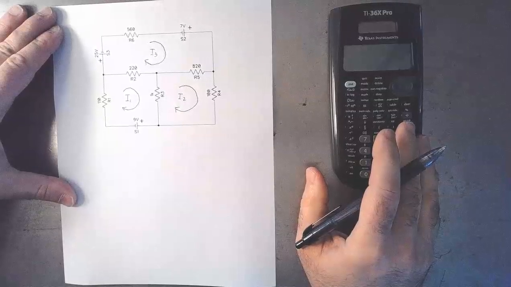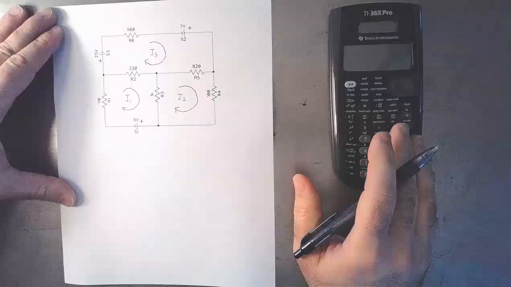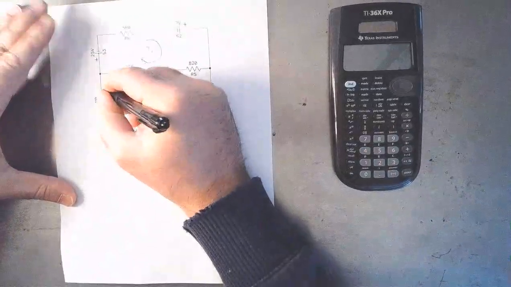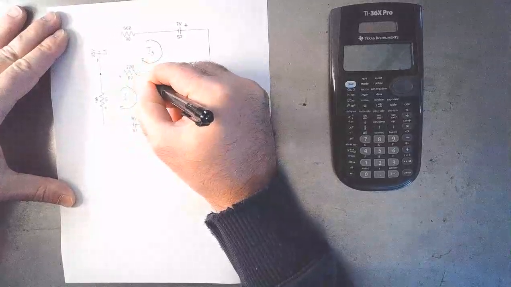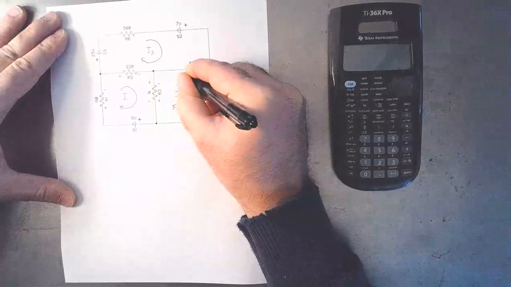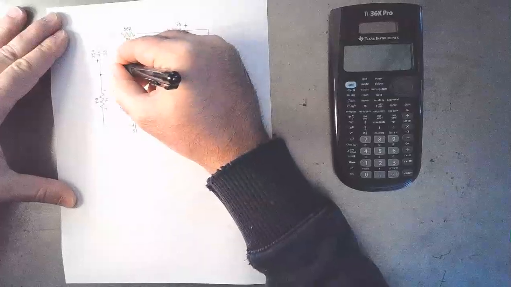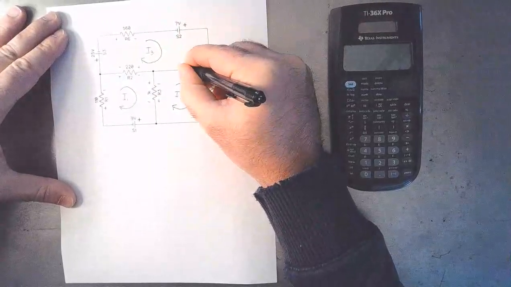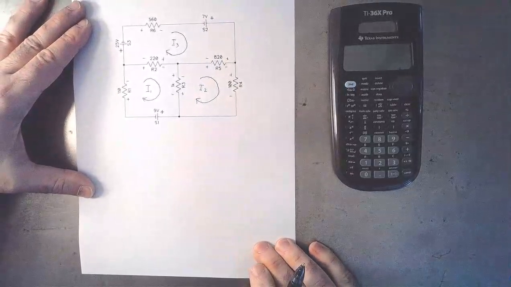They're all going clockwise. So the next thing I need to do is mark all of my polarities according to each current. Anywhere where a current is entering a resistor, I put a plus. Anywhere where it is leaving a resistor, I put a minus. And I need to do this for every loop. So plus, minus, plus, minus, plus, minus, plus, minus, plus, minus, plus, minus. There we go. So we've now got all of our polarities marked.